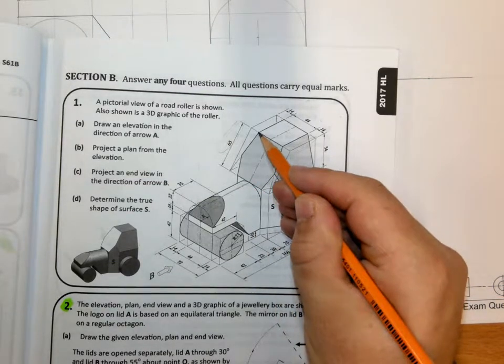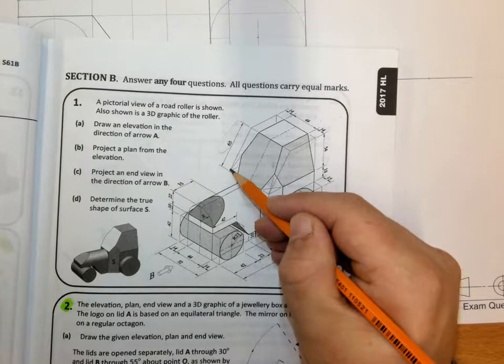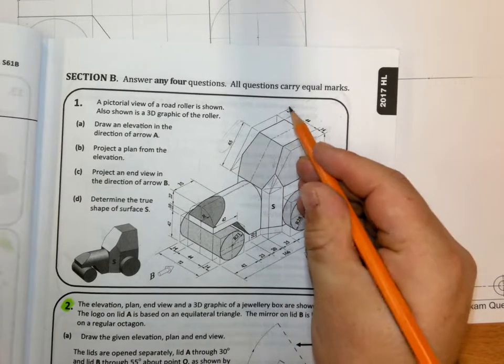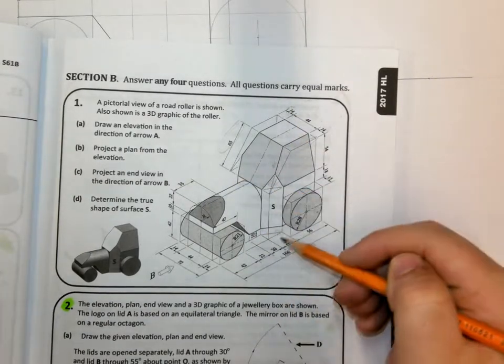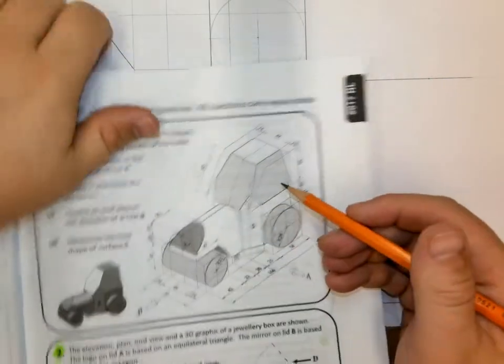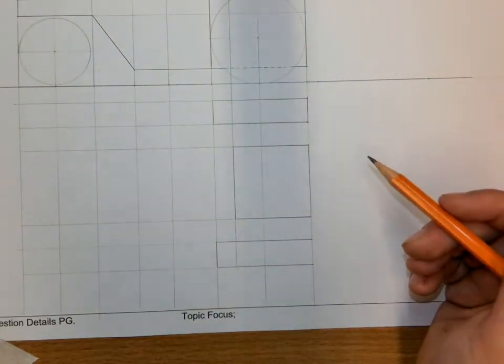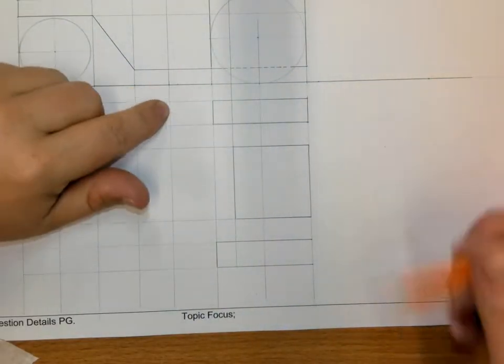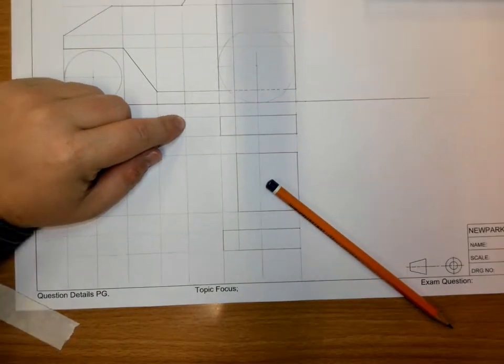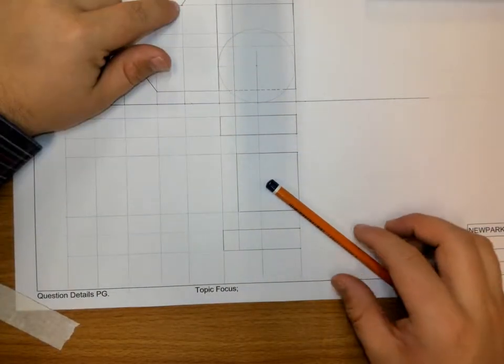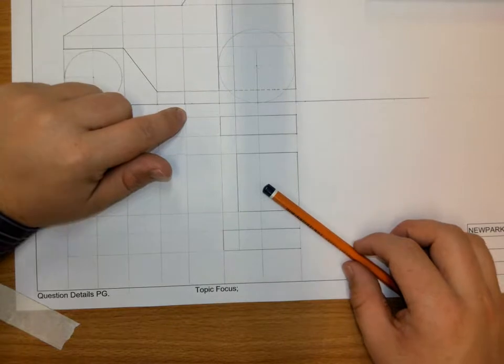All right. So this point joins to a point that's 14 mil out, and in line with the end of the 25. So it's this one here, right? It's followed down from plan.